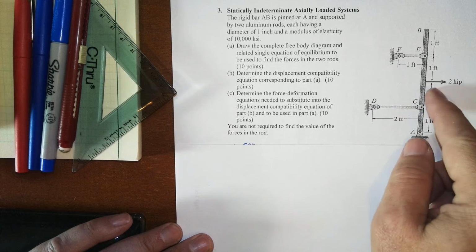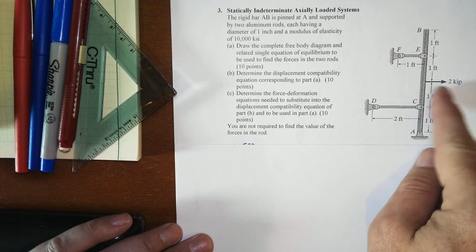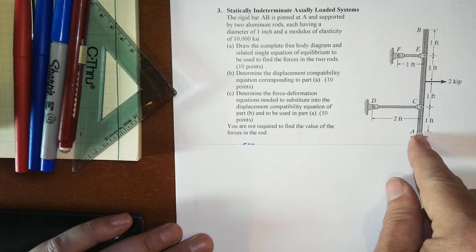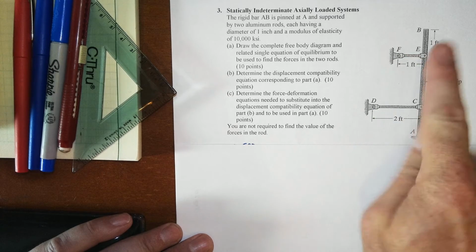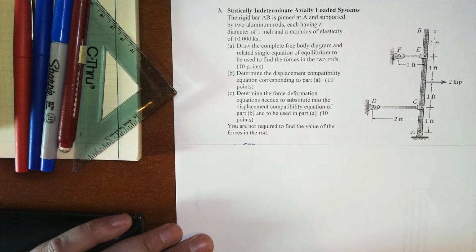So as this force of 2 kips is trying to displace the system, there's an external pin at A, and flexible things going on at CD and EF, so this thing wants to try to rotate in a clockwise kind of fashion.